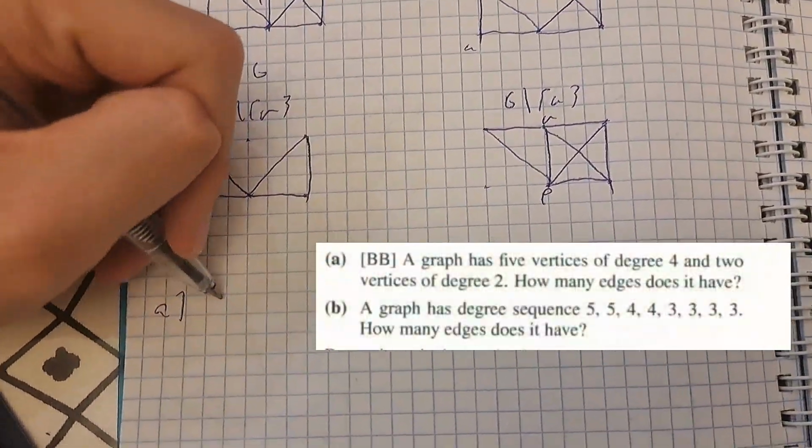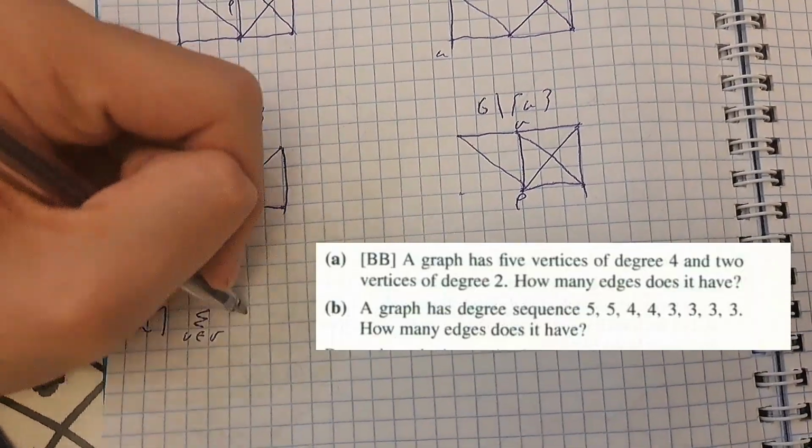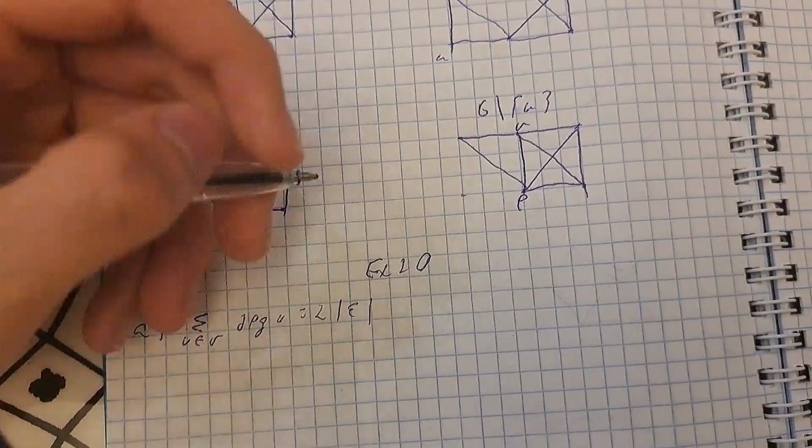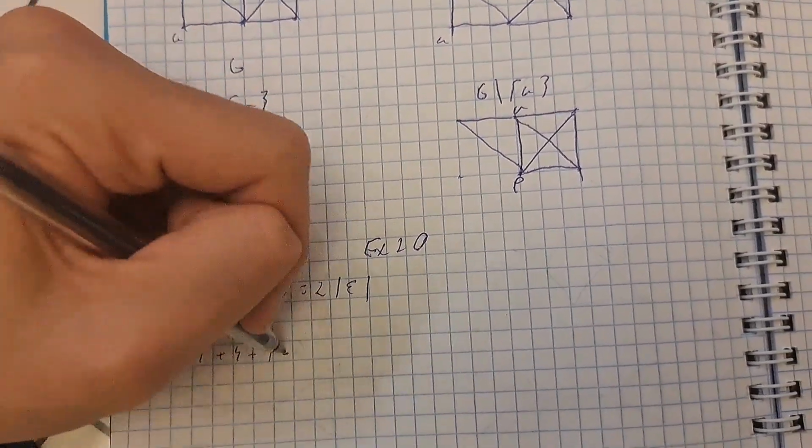In exercise 20, we need to find how many edges we have by using degrees. So by the Euler formula, we just need to sum all degrees and divide by 2.